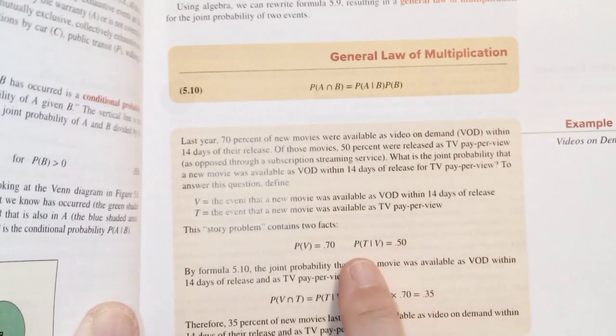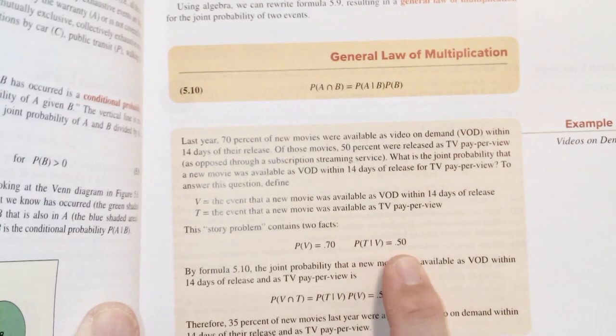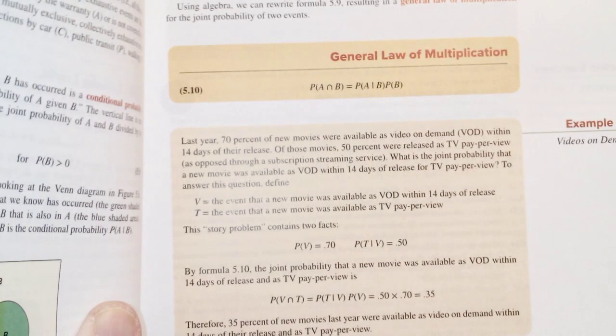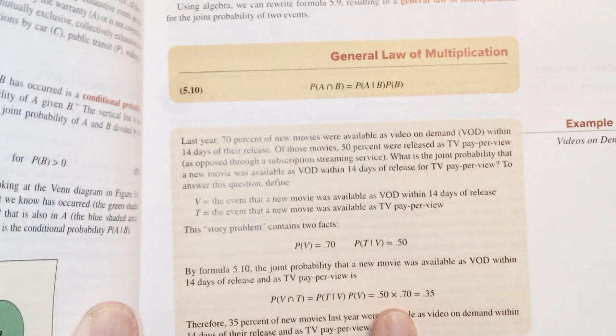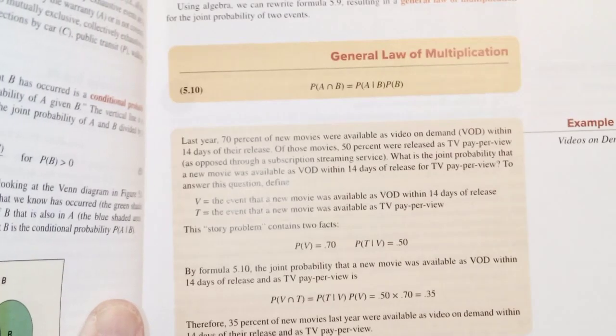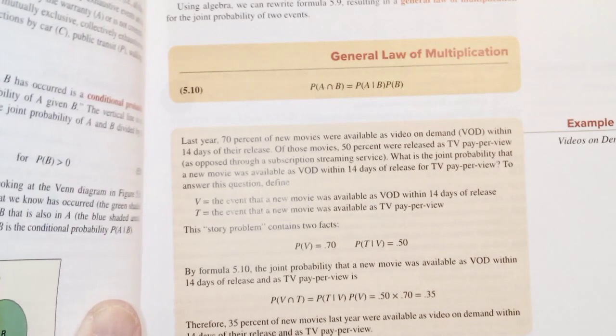So that 0.5 is the chance of being TV pay-per-view, given that it was released on video on demand. So I got a conditional rather than joint. So to get the joint, I have to multiply. There's really only a 35% chance that any new movie will be available in video on demand and as TV pay-per-view as opposed to some conditional streaming setup. Multiplying those, I get 35%.